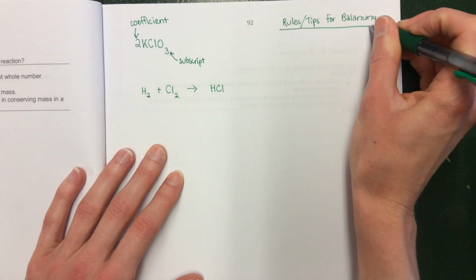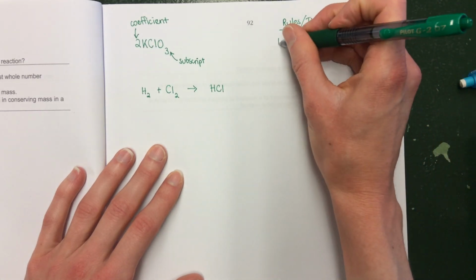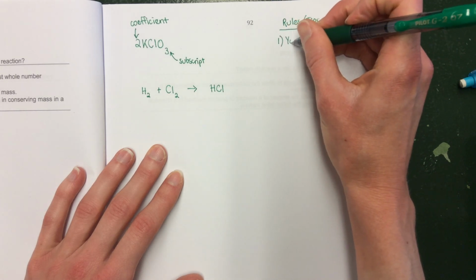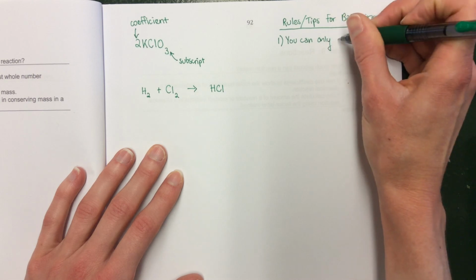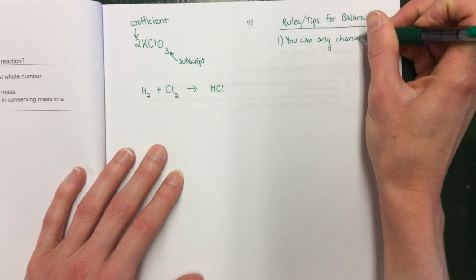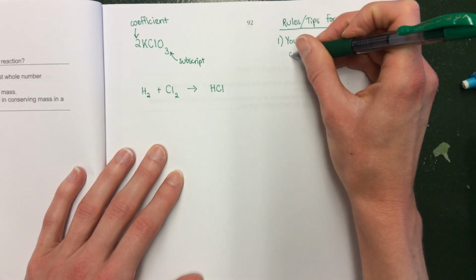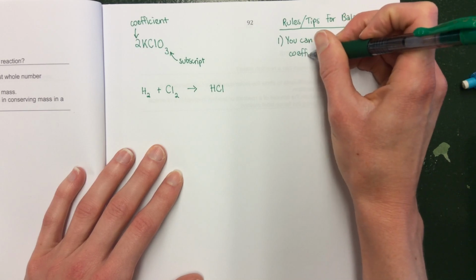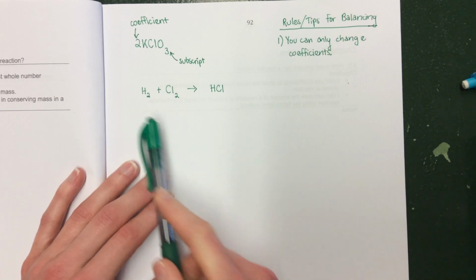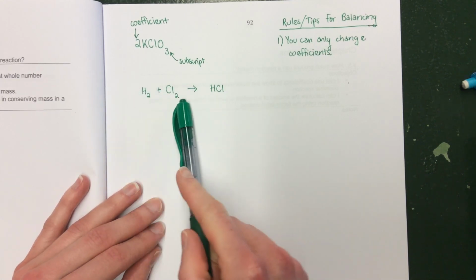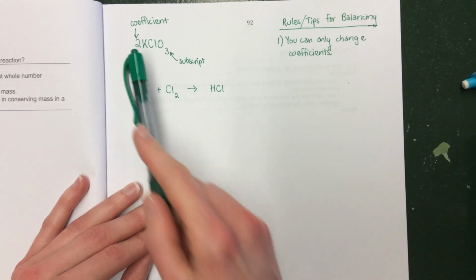Okay, and this first one is a rule. This is not a tip. This is a rule. You can only change coefficients. To balance this equation, we can add coefficients in front of any of these molecules. And remember, the coefficients are the big numbers.